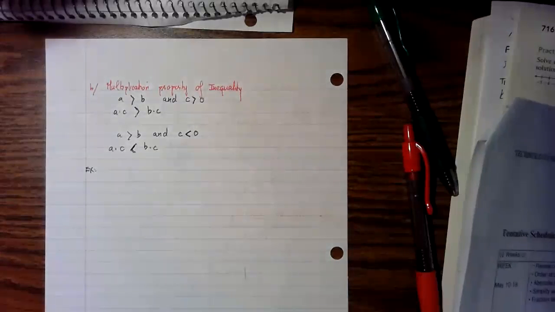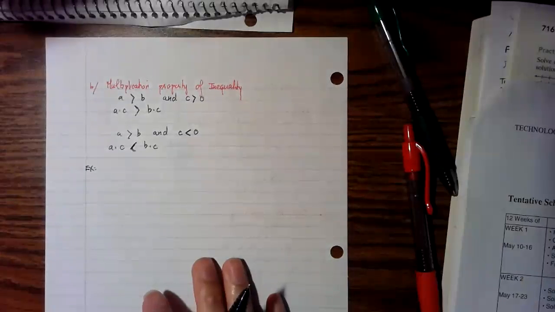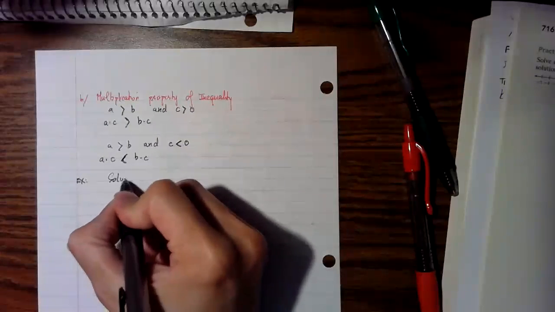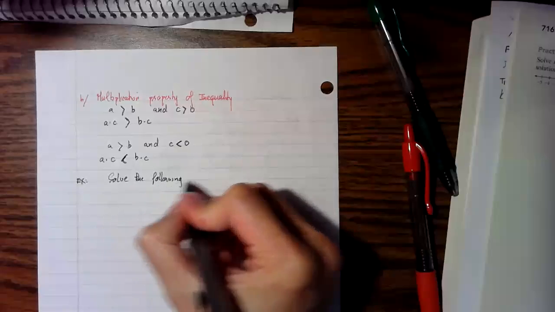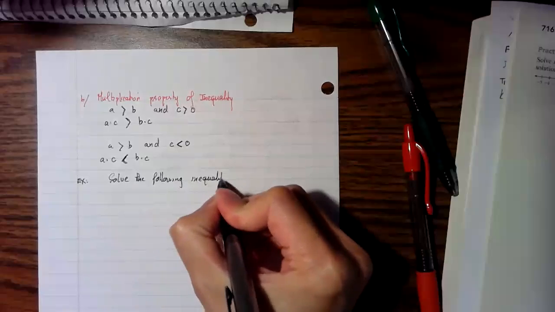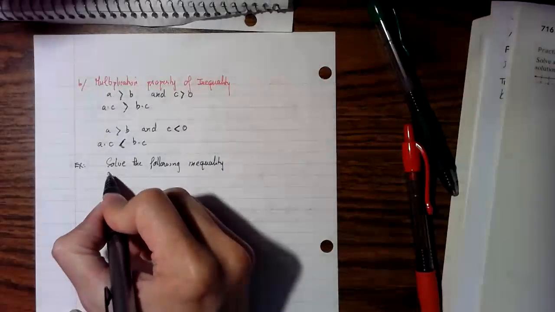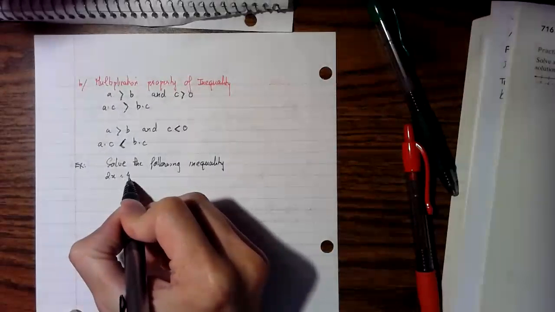Something like this. What if I want to solve? Let's start with a very simple inequality. Okay, so the following inequality. What if I have something like that? I have 2x plus 4 greater than or equal to 6.